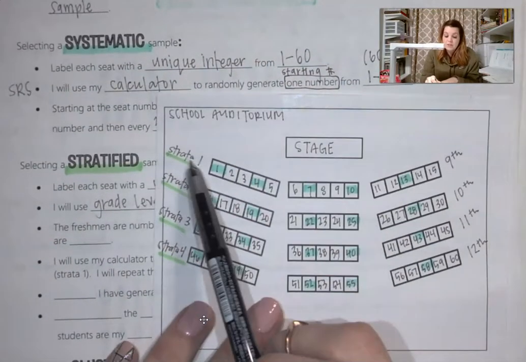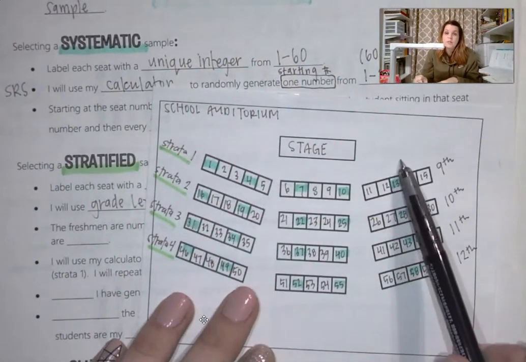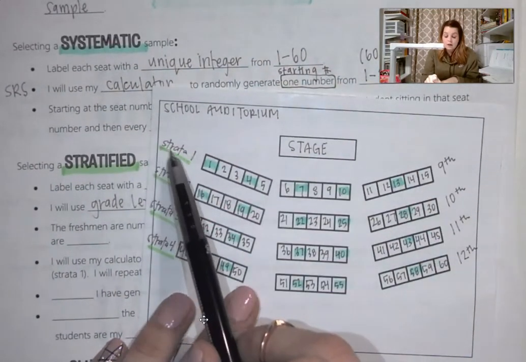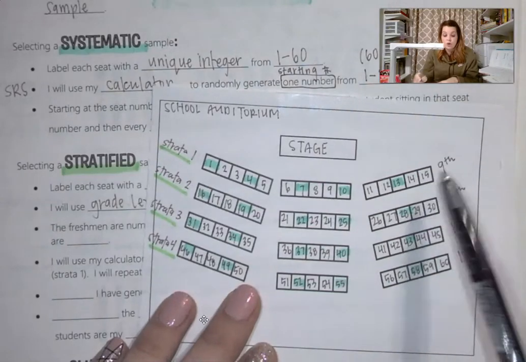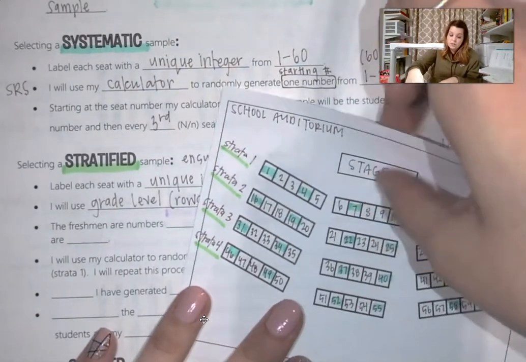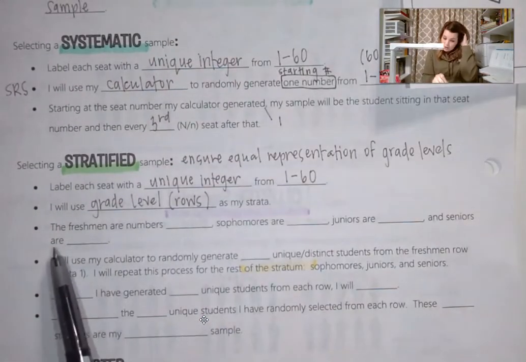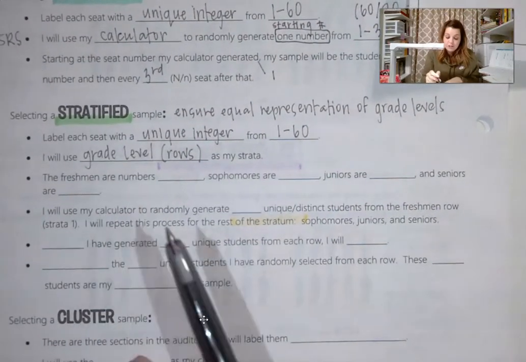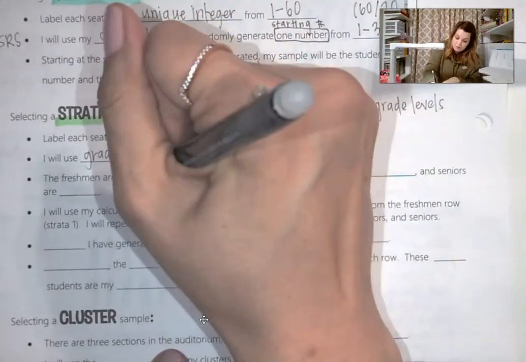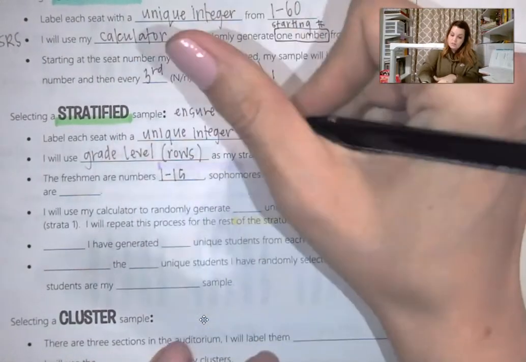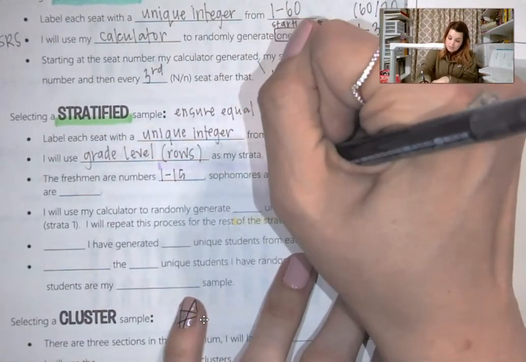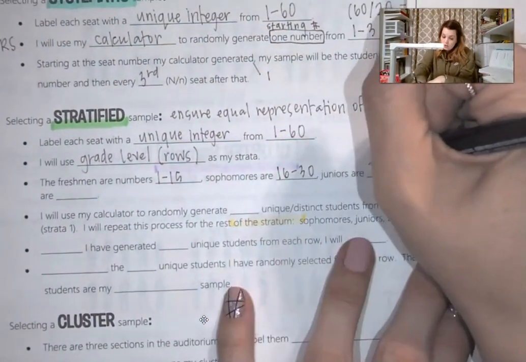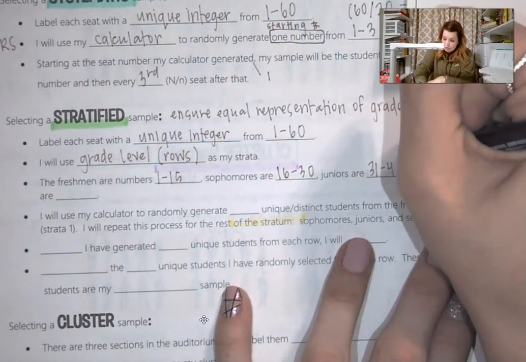So now I have to describe how I'm going to take members from each row. This is going to be an SRS. So we're going to explicitly state that the freshmen are numbers 1 through 15. The sophomores are seat numbers 16 through 30. Juniors are 31 through 45.